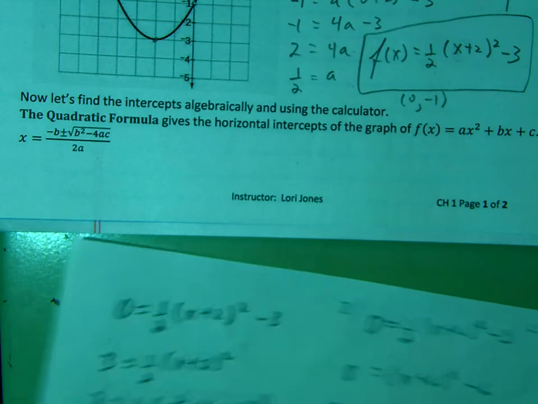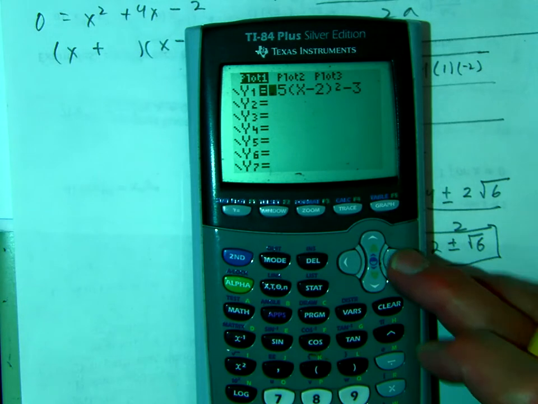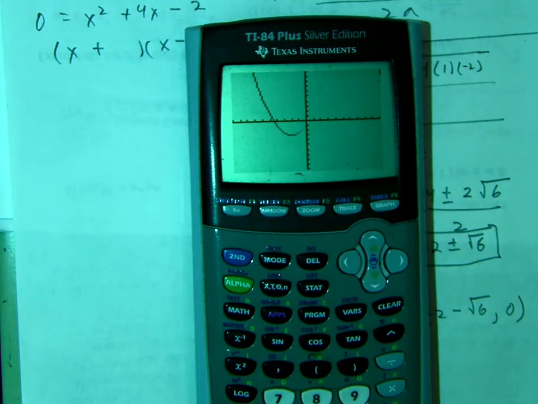It does not. What's wrong? Oh yeah, that was a plus 2. Okay, now let's look at the graph. Exactly where we wanted it to be.